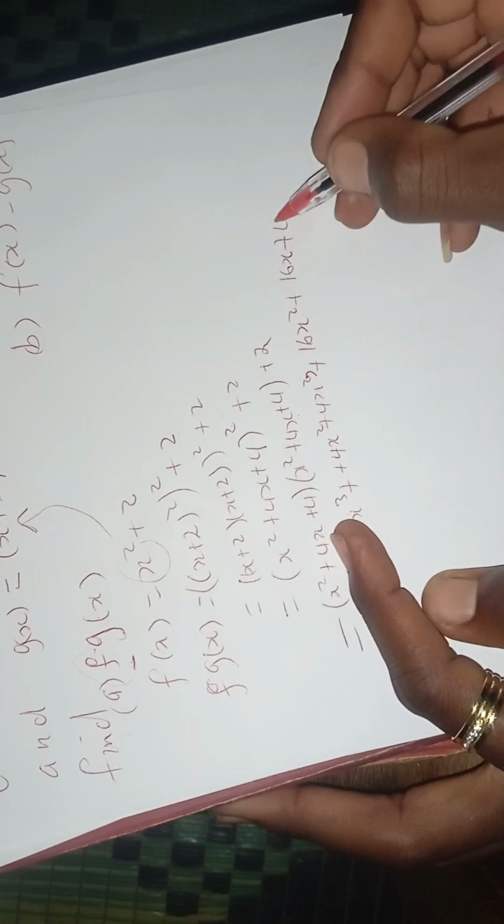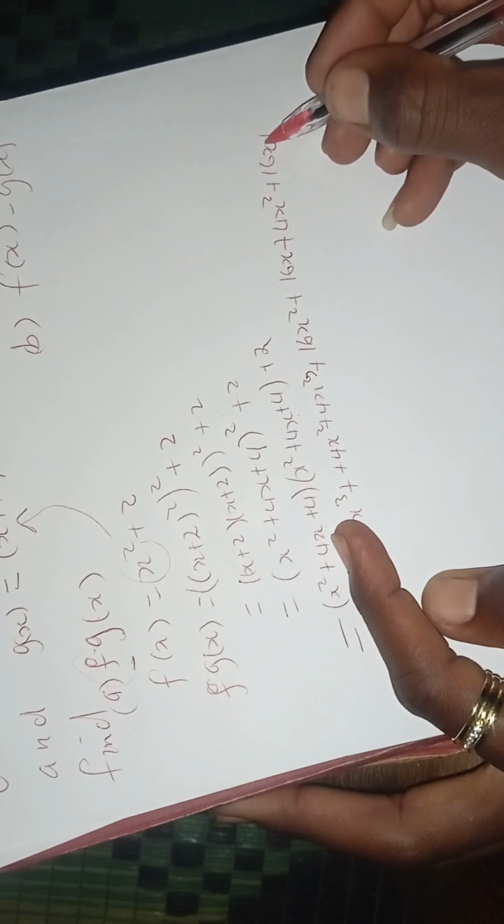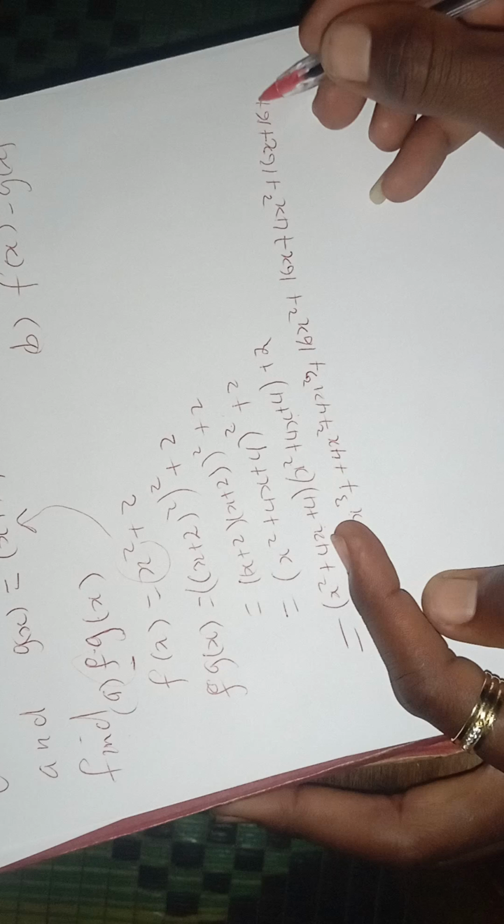Then we have 4x squared plus 16x plus 16 plus 2.